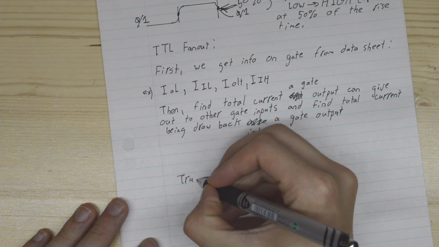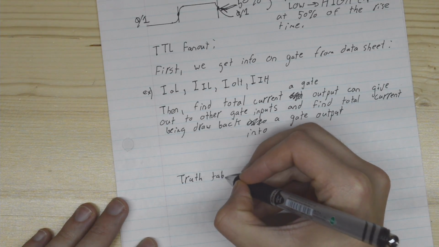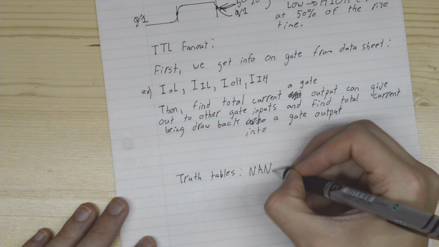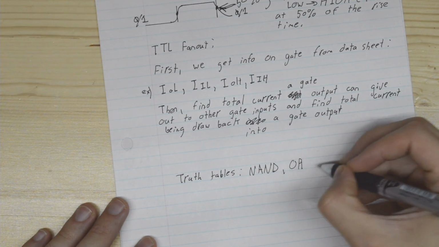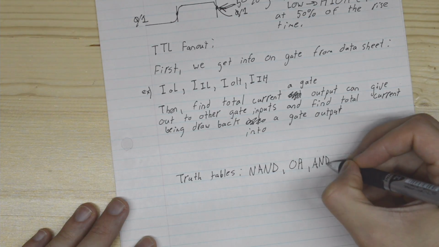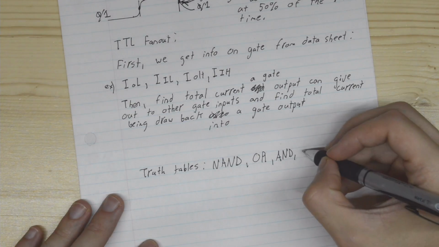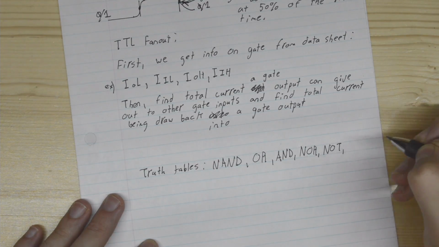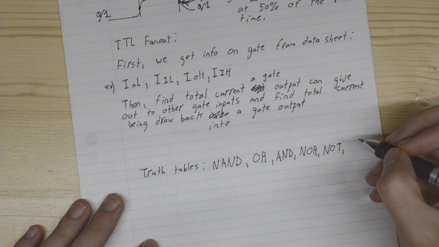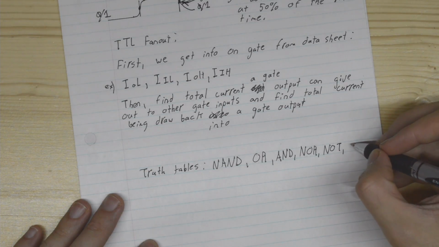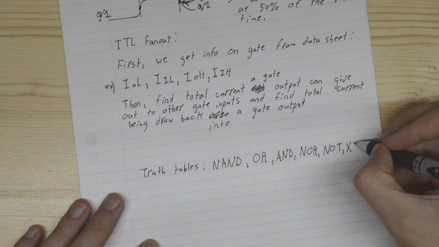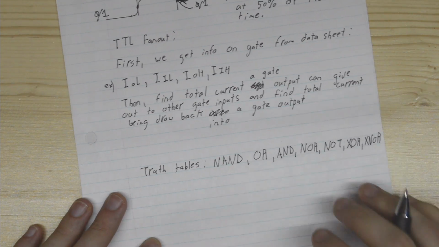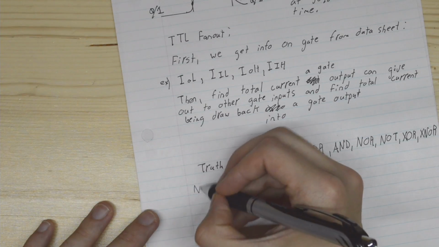So, truth tables for NAND, OR, and just do them all. NOR, NOT, XOR, XNOR.